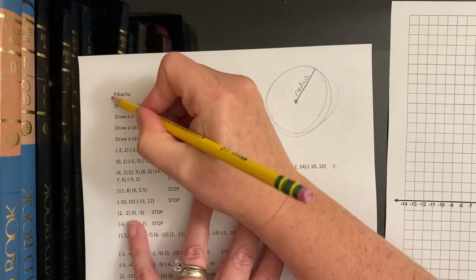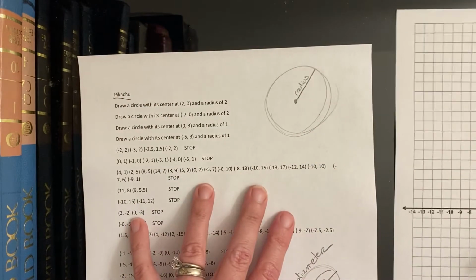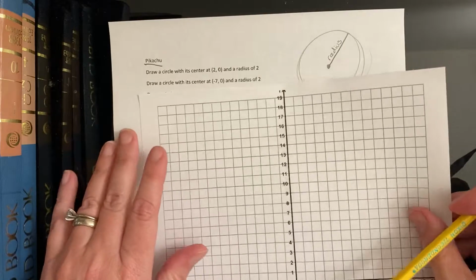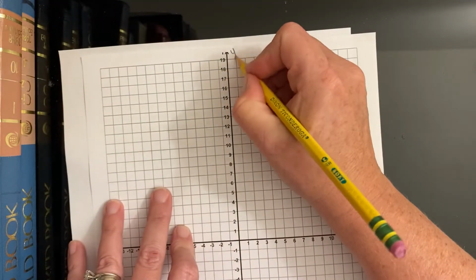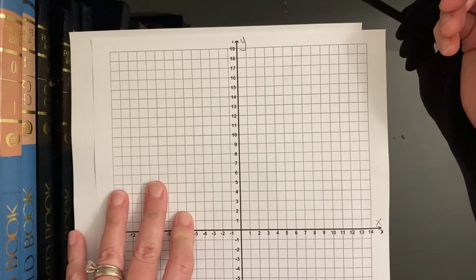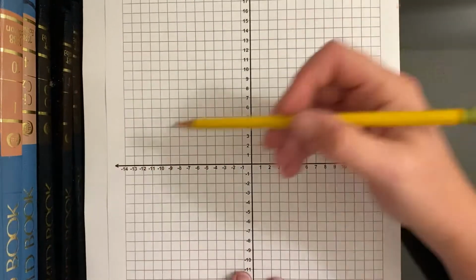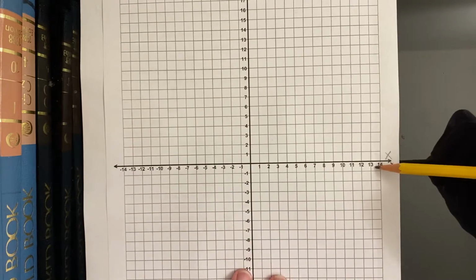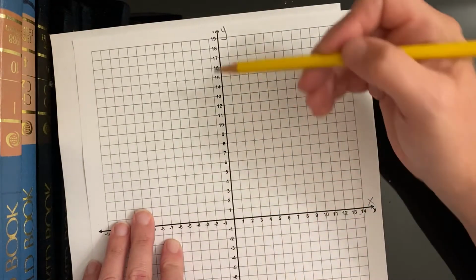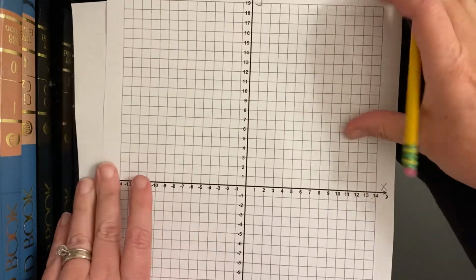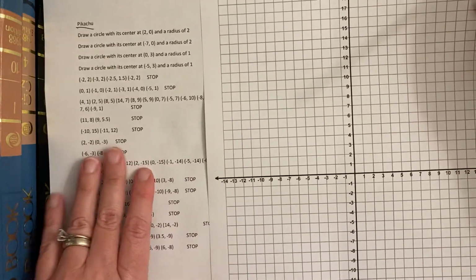So this is the Pikachu here. I'm not going to do the whole Pikachu. I am just going to start it. So again, I've got my x-axis here, and I've got my y-axis here. If you are doing this yourself with graph paper, on the x-axis, you're going from negative to positive 14. And on the y-axis, you're going from, looks like negative to positive 19. That should fix everything up and keep you in the same area.